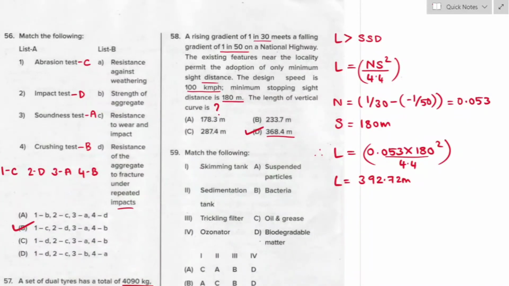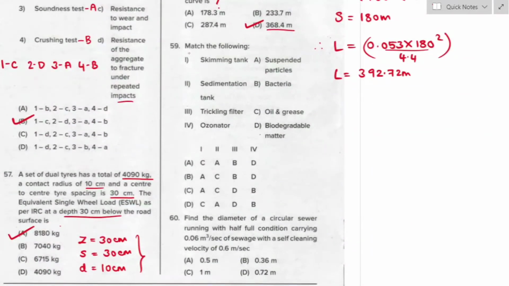Question number 59. Match the following. Skimming tanks are used to remove oil and grease. Sedimentation tank is used to remove suspended solids. Trickling filter is used to remove biodegradable matter. Ozonator is used to remove bacteria.